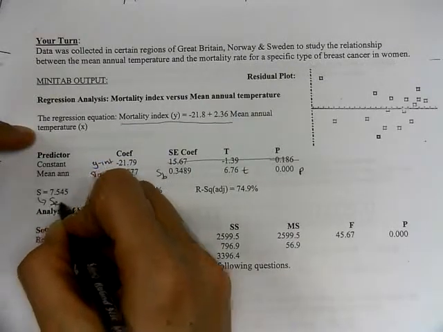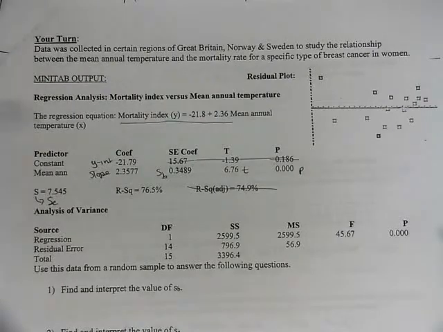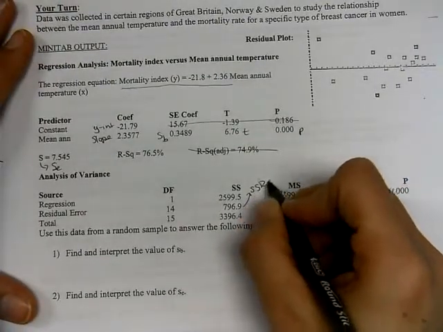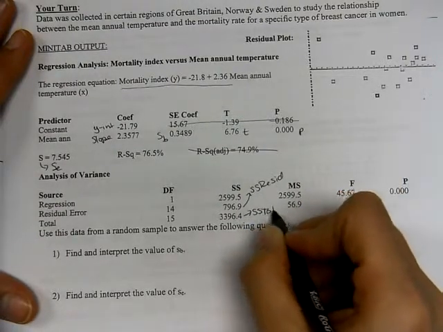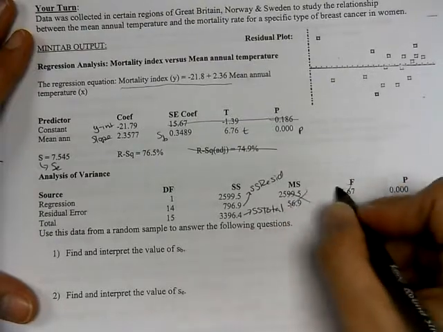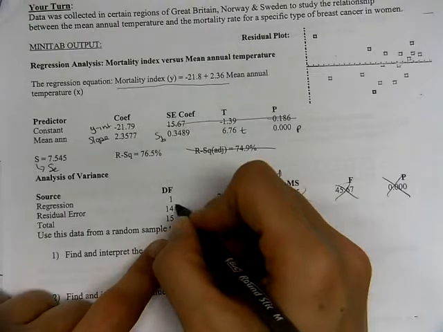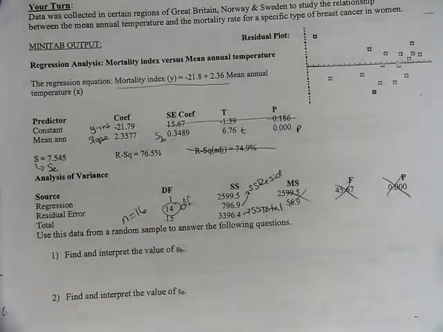This s is SE. We don't need r squared adjusted. Then this is SS residual, SS total. You don't need those. And basically our n, this is our degrees of freedom, so n should be 16.